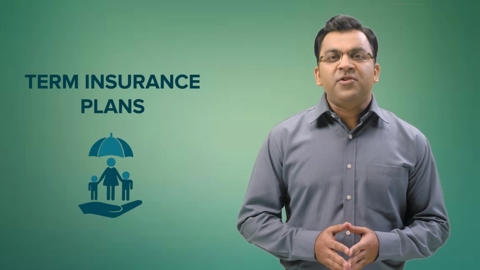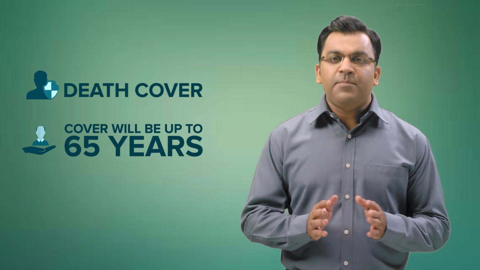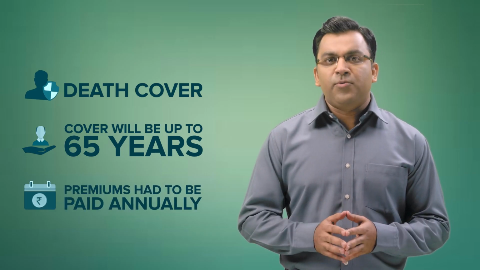Term insurance plans were introduced with a very basic structure. The plan will offer a death cover, will cover you for up to 65 years, and premiums can be paid in only the annual mode.